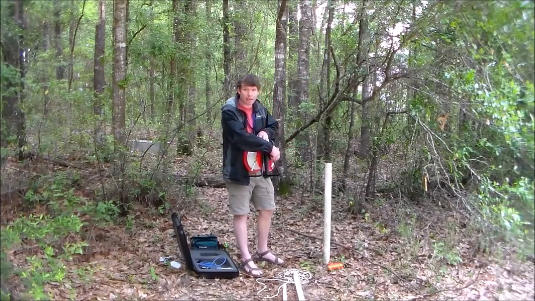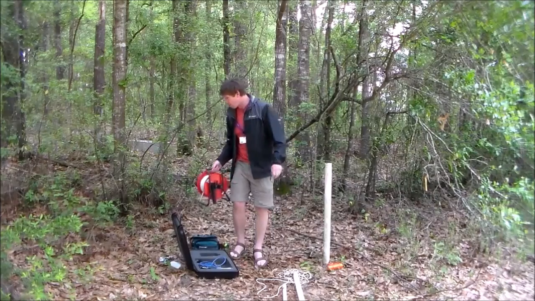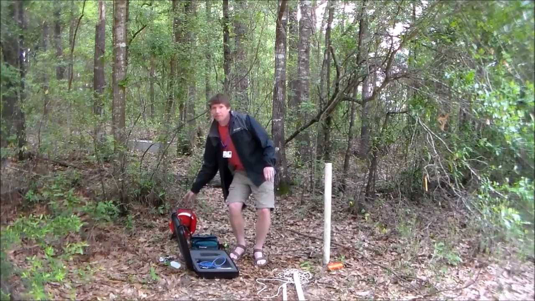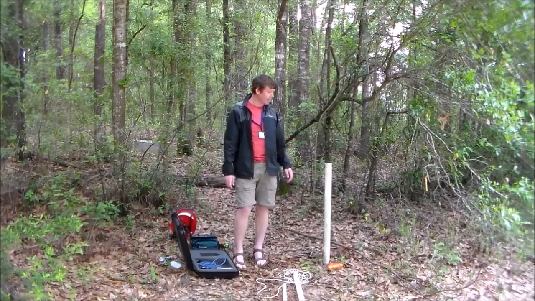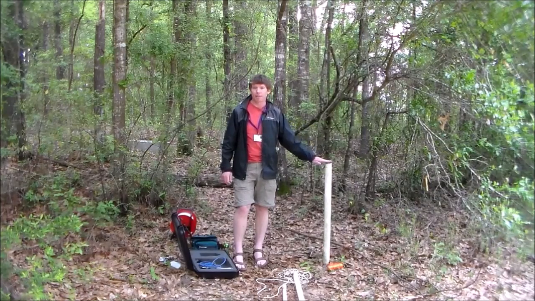I've done slug tests on sandy aquifers. I've done slug tests on clay aquifers. I've done slug tests on fractured crystalline rock aquifers. And this is about one of the fastest recovering wells that I've tested. So that should give you some indication as to the hydraulic connectivity and also the geologic materials in this aquifer.